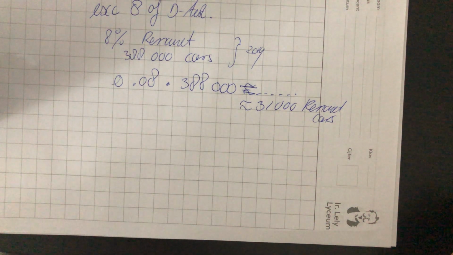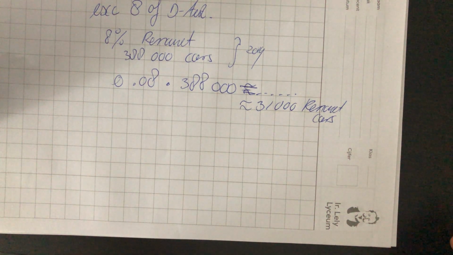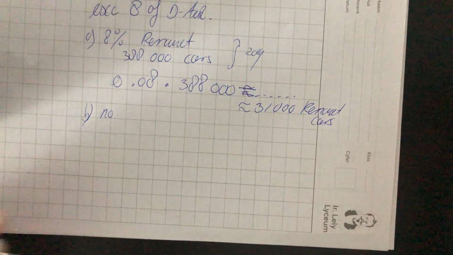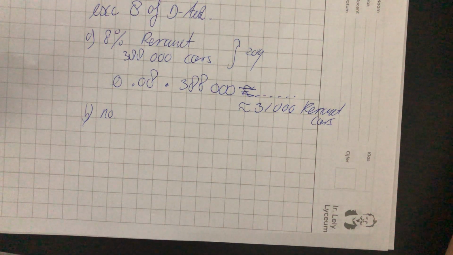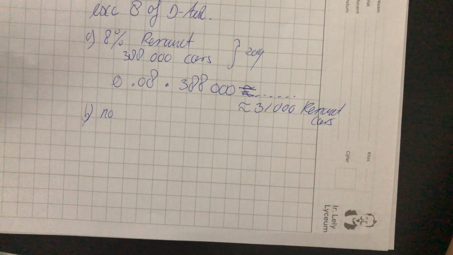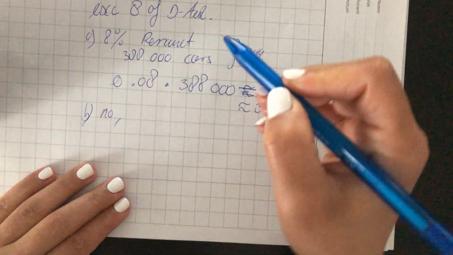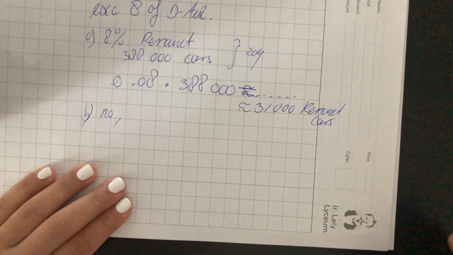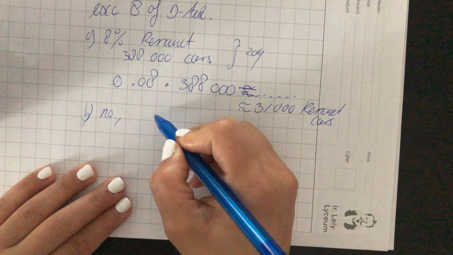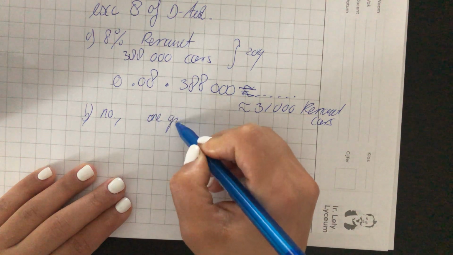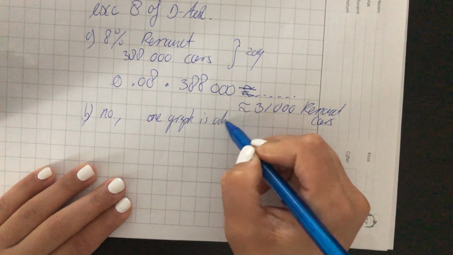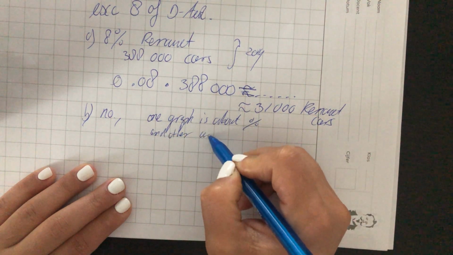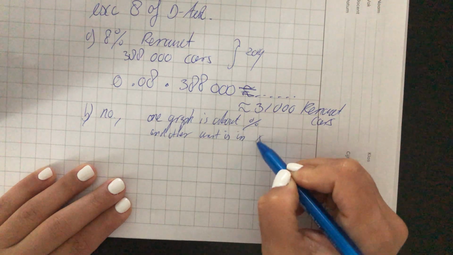Then for question B, take the graph in front of you: do the intersection points in the line charts have meaning? Well, do they? No, they don't. First of all, the right side is about in thousands, and the left one is in percentages. So no, they don't have meaning. And what could you write down? You can say one graph is about percentages, and the other unit is in thousands.